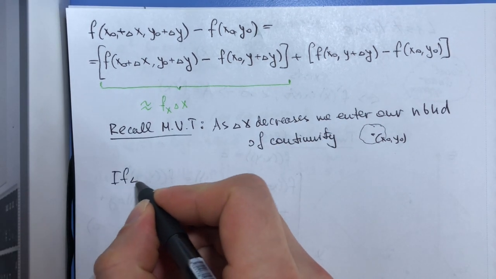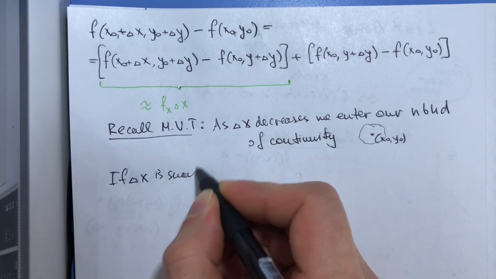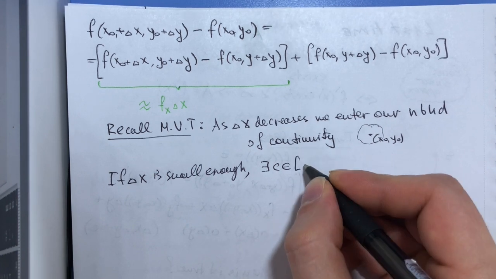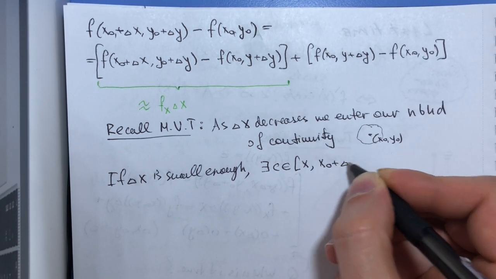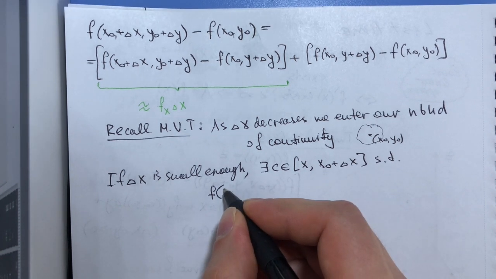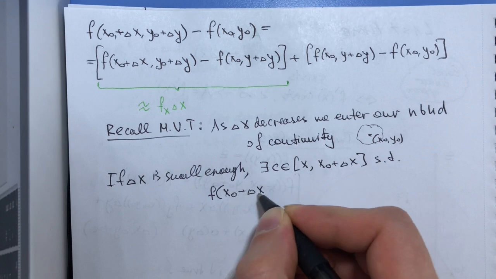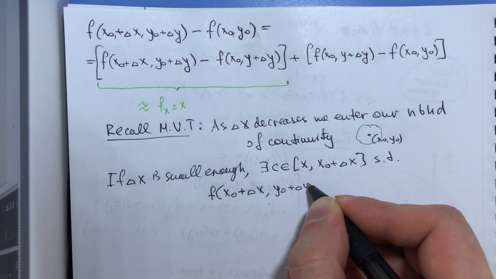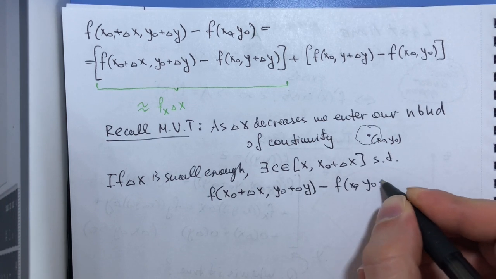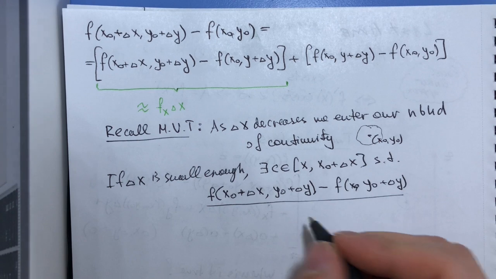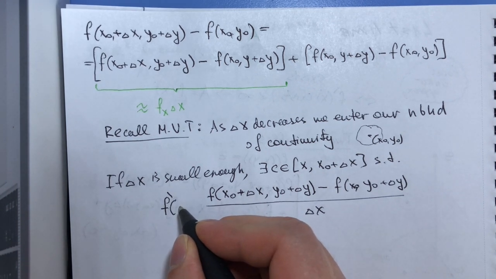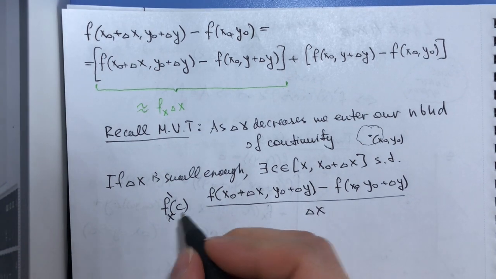So in other words, if delta x is small enough, there exists a c in the interval between x naught and x naught plus delta x such that f of our endpoint x naught plus delta x, y naught plus delta y, minus the starting point x naught, y naught plus delta y, divided by delta x is equal to f prime at c, but of course here I mean a partial derivative with respect to x.